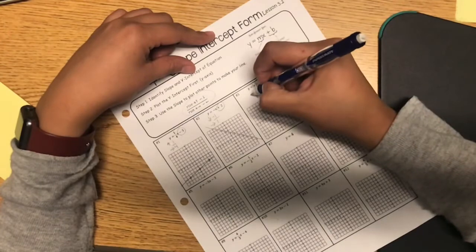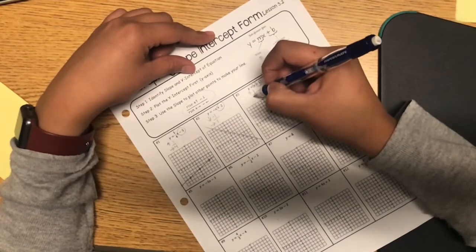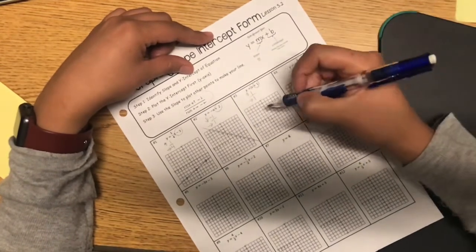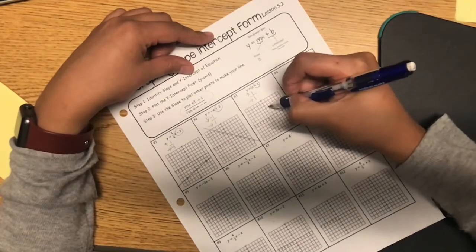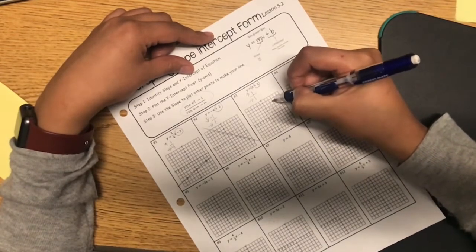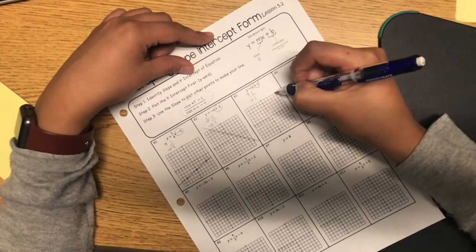Since my numerator is positive, we're going to go up. Since my denominator is positive, we're going to go right. So from +1, we're going to go up 1, right 1, plot a point. Up 1, right 1, plot a point, and then keep going. Up 1, right 1, up 1, right 1.